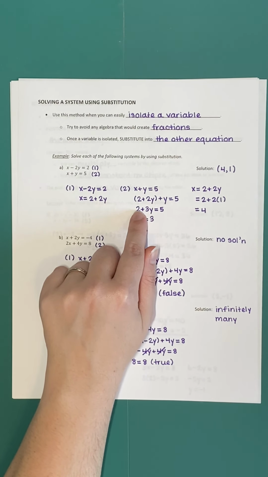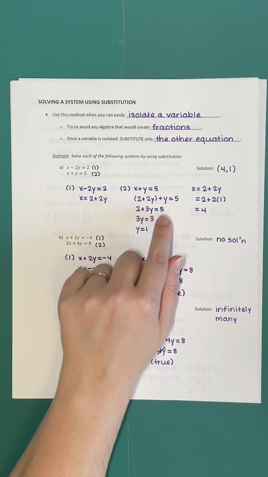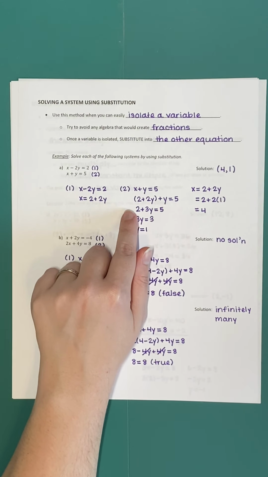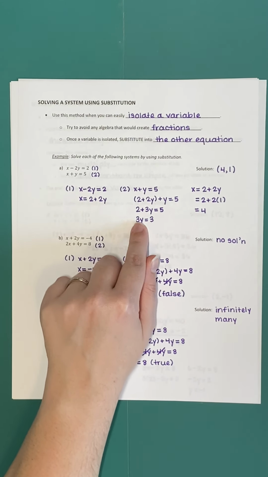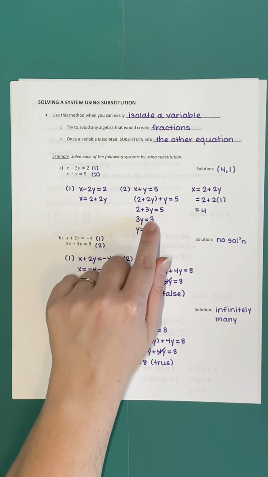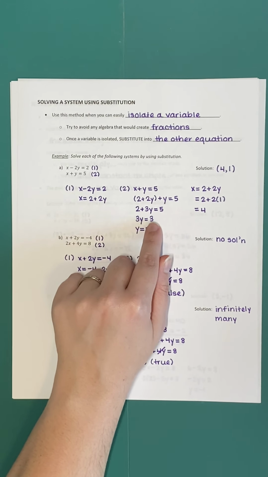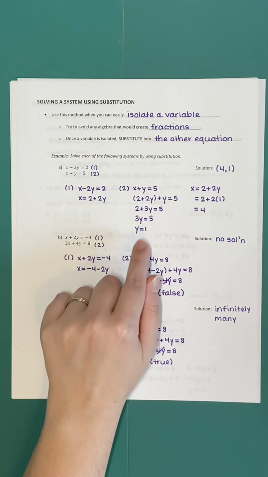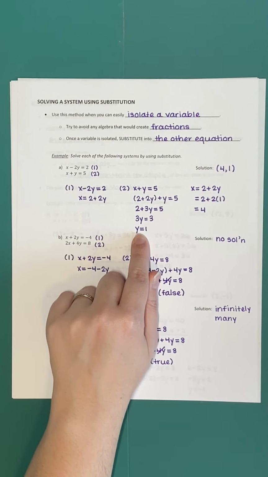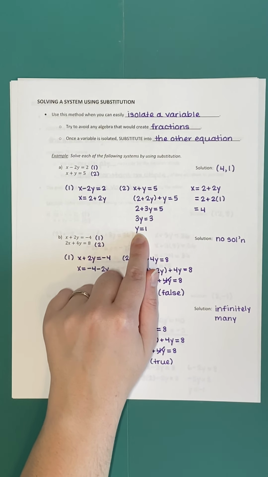So I need to move the 2 over first. So I'm going to subtract 2 from both sides. The 2 is positive, so subtract it. That gives us 3y is equal to 3. 3 is multiplied by y, so be careful here. We're going to divide it. So 3y divided by 3, and then divide by 3 on the other side as well, is going to give us y is equal to 1.